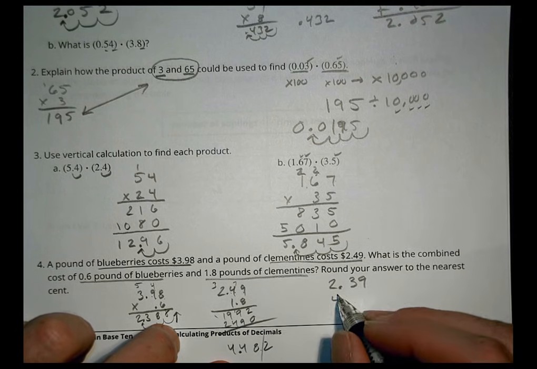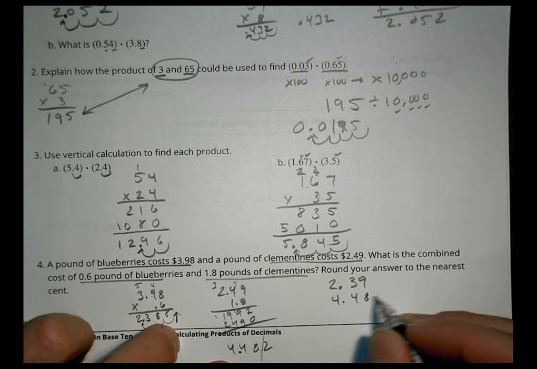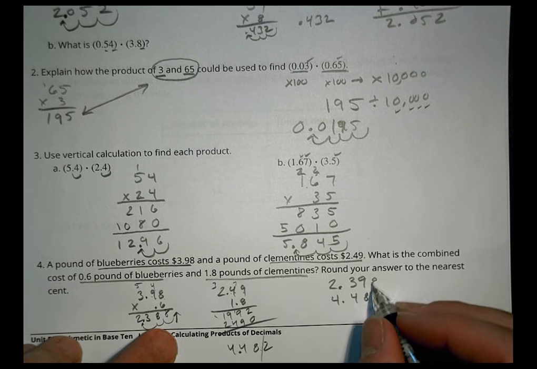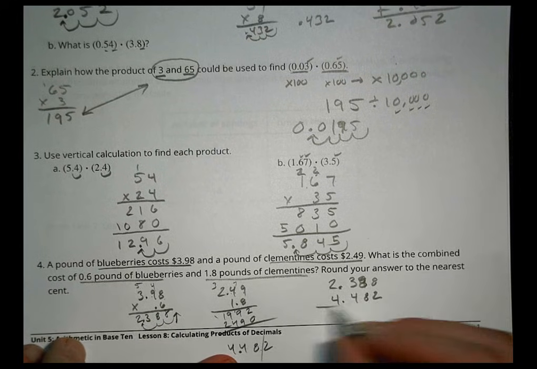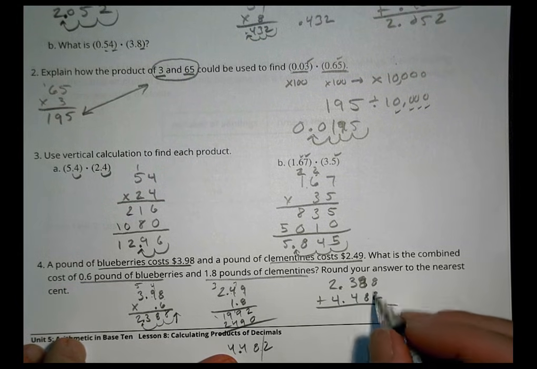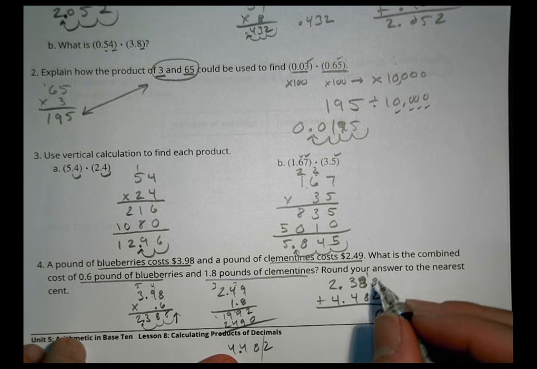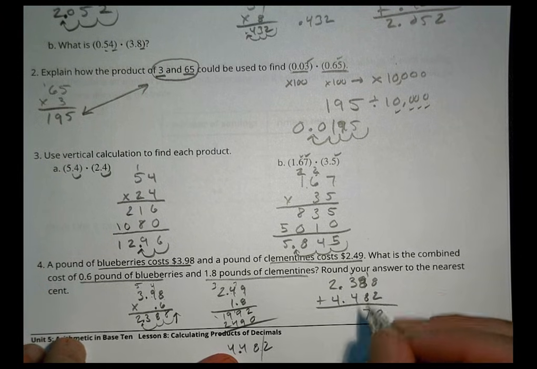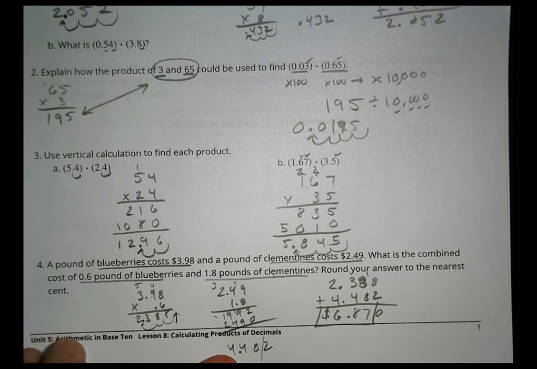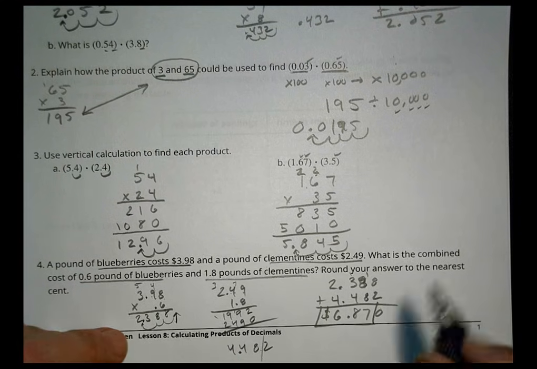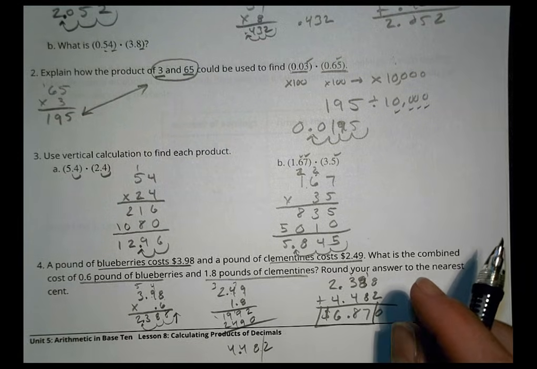So we have 4.48. If I left this as an 8 from before and let this round to 2, then it actually works out fine. This is 8 plus 2 is 10, carry the 1. And then 16, 17, carry the 1. 1 plus 3 plus 4 is 8. And we have $6.87. I don't have to worry about the 0. So that's just fine. Something pretty close to that would be a great answer. All right, number 5.